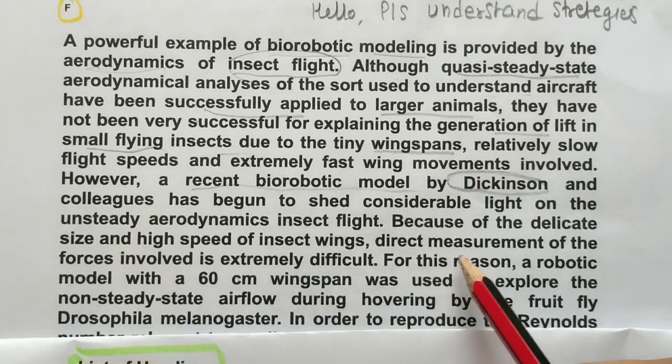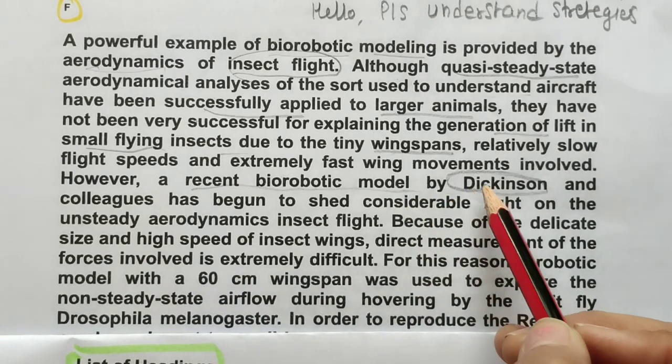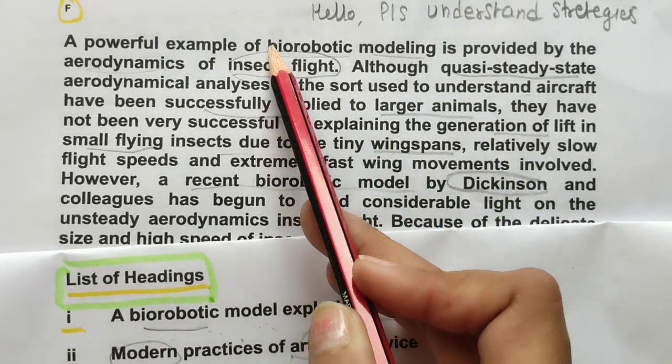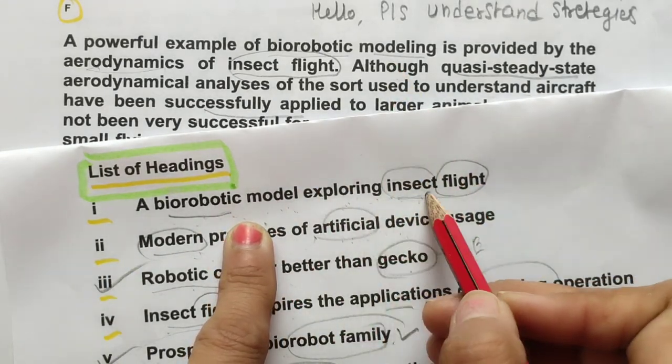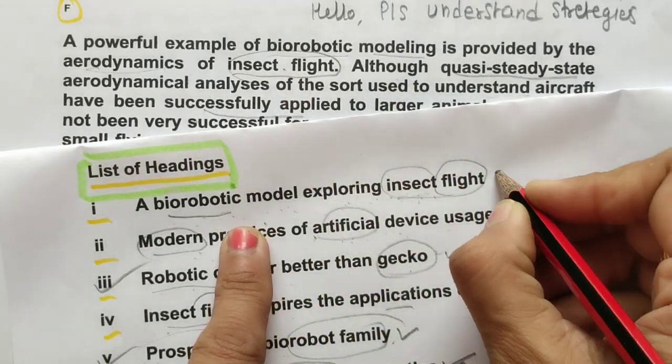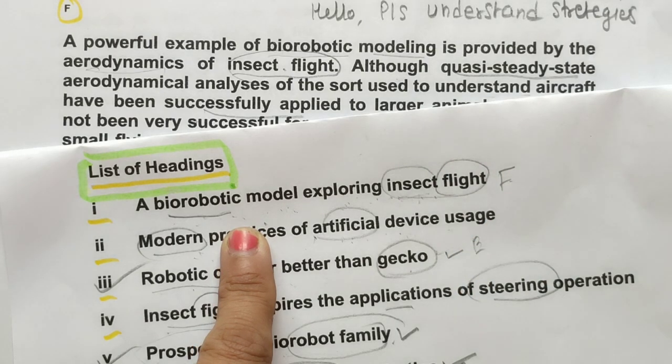Okay, so now they have started talking something different, whatever this person has said, and here they are talking about a biorobotic model exploring insect flight. So this we can select with F number.